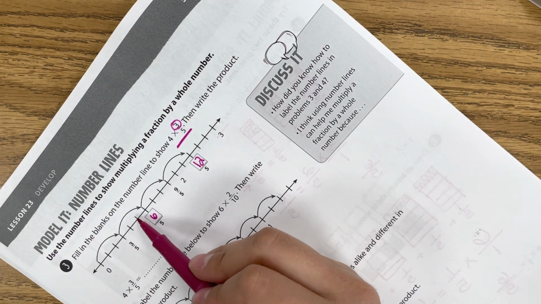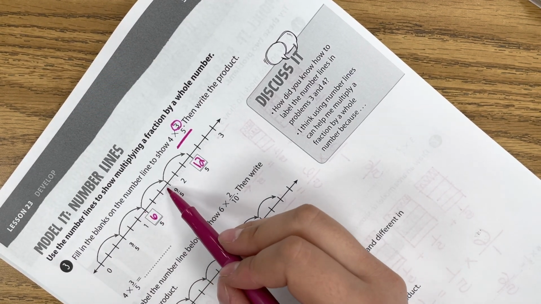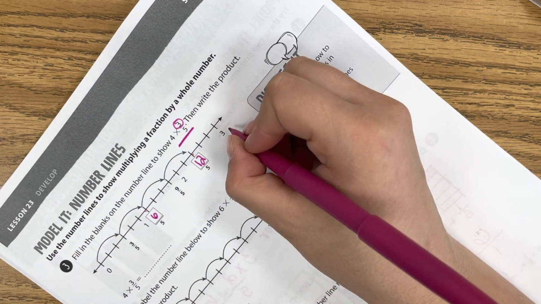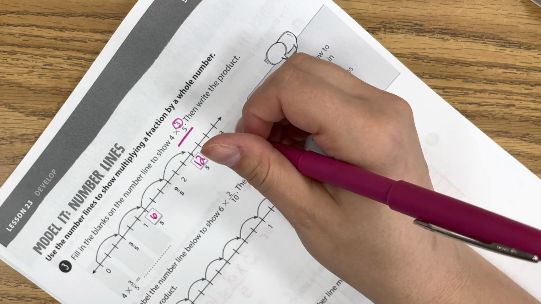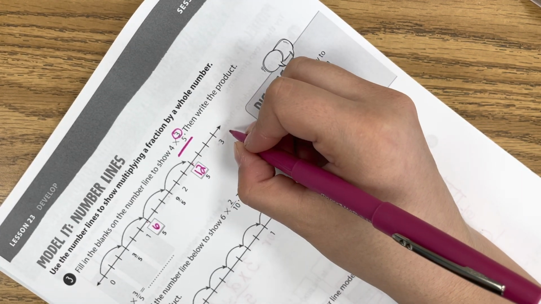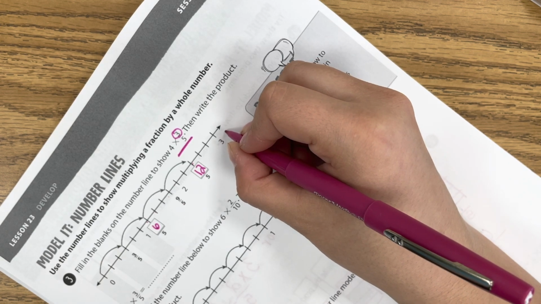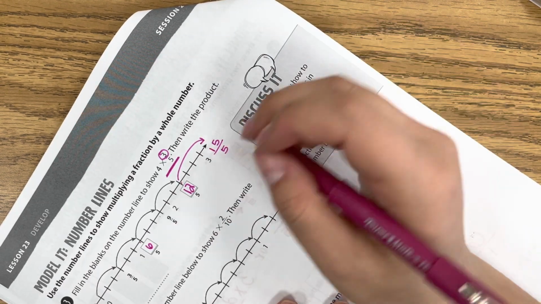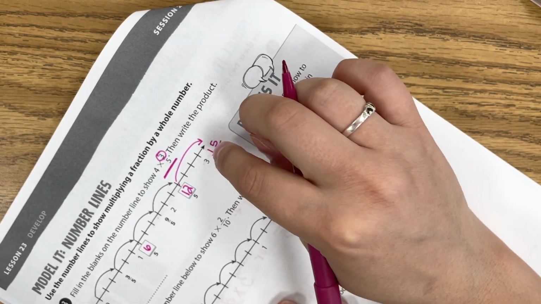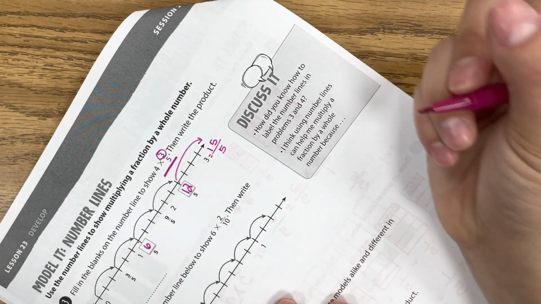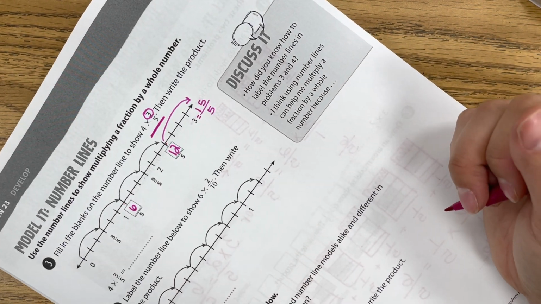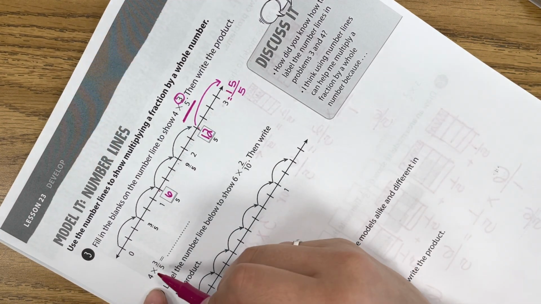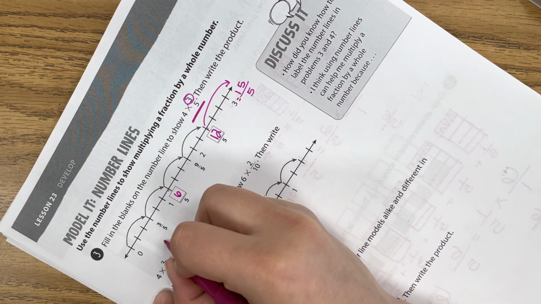So we have 1, 2, 3 jumps, we get to 6. 3 more jumps, we get to 9. 3 more jumps, we get to 12. And then if we jumped 3 more times, we would get to 3. And remember, 3 could also be shown as 15/5, right? So if we kept going to the 3, it'd be 12, 13, 14, 15. 15 divided by 5 is 3. So these are equivalent, okay? So just be mindful of that as we work through these number lines. That's where it gets a little tricky with the equivalent fractions. But then we can just say 4 times 3/5 is 12/5.